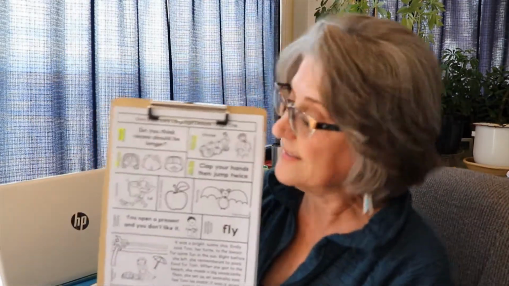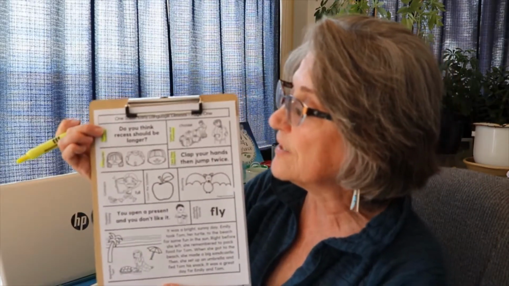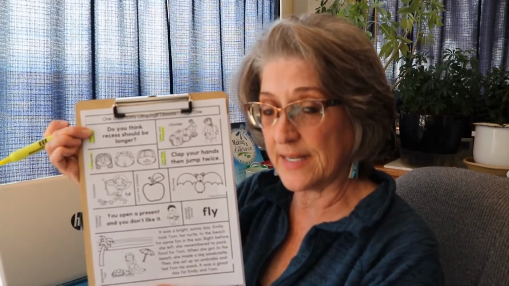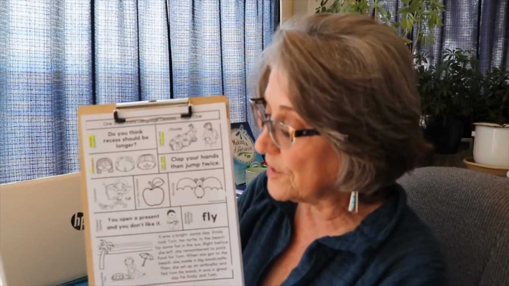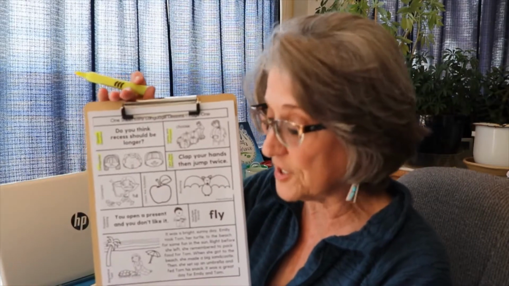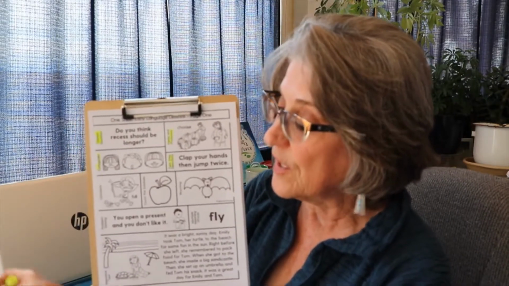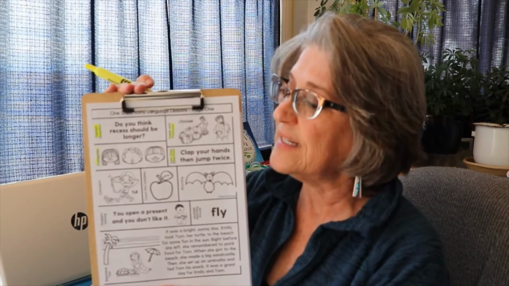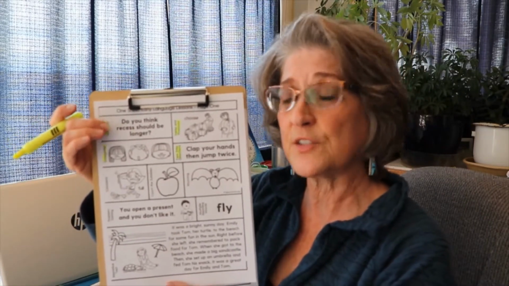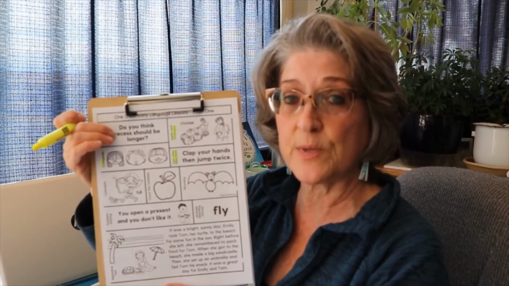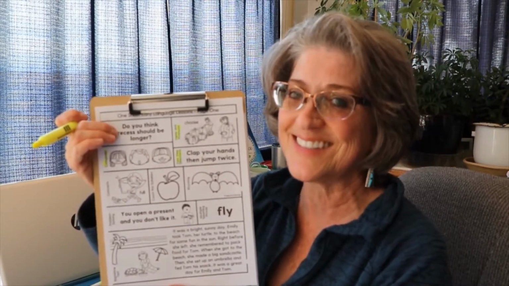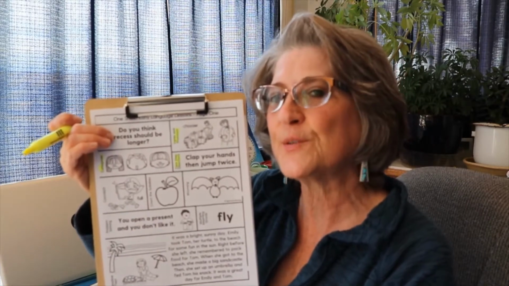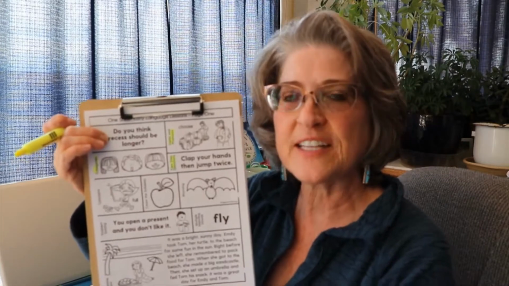So lesson 1 asks us, do you think recess should be longer? And as we saw on the explanation page, page 3, you would want to ask your child the question, and then give your child a minute to give an answer. And maybe your child might not understand the question. So do you think recess should be longer? We need to make sure your child understands what recess is. So if he doesn't, you might say, do you know when you guys go outside at preschool and you play on the playground? That's what we call recess.